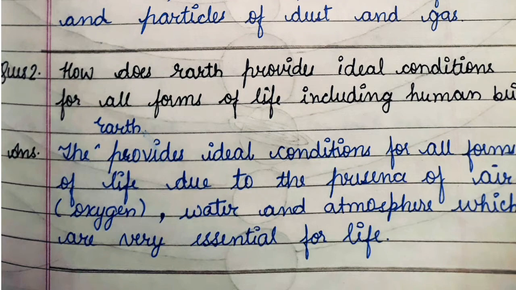Our answer will be that the Earth provides ideal conditions for all forms of life due to the presence of air, oxygen, water and atmosphere, which are very essential for life. So these are the three things that the Earth has, and due to them we are living on the Earth: oxygen, water and atmosphere. Okay friends, so this was the answer of question number 2.